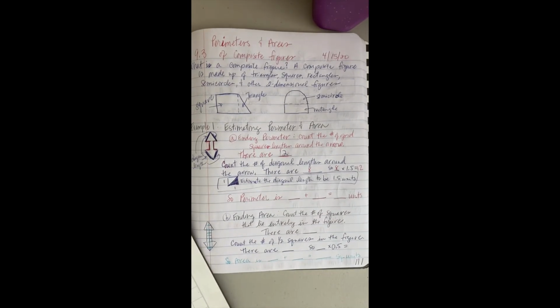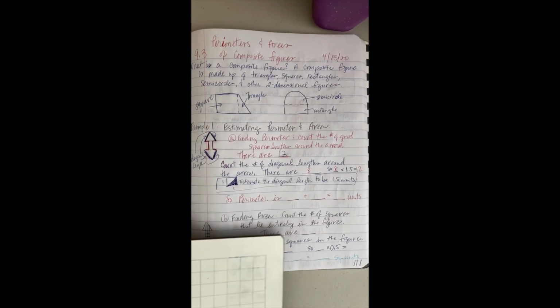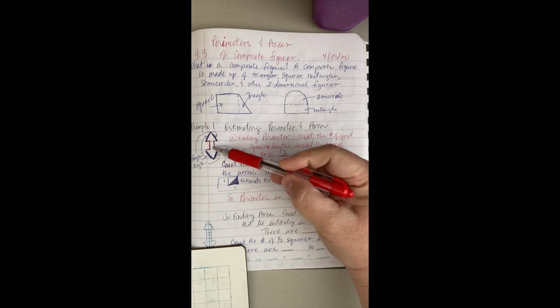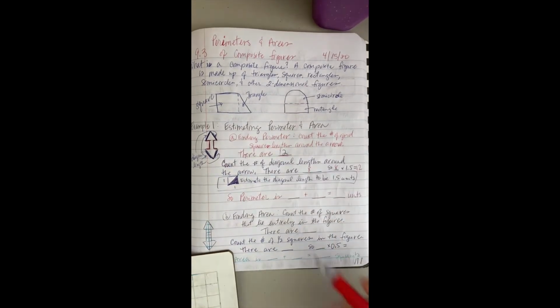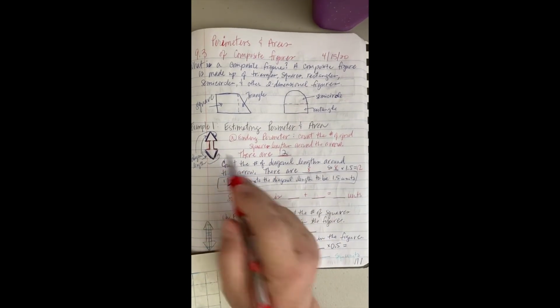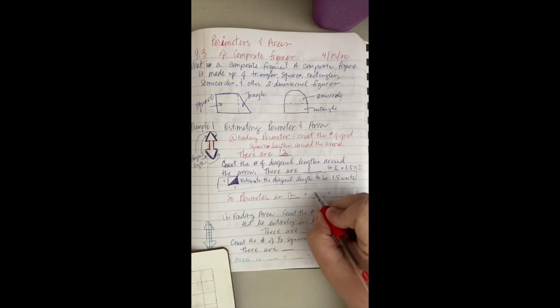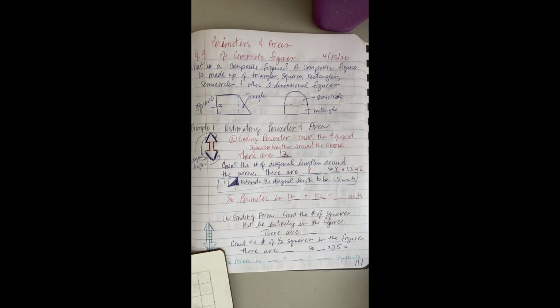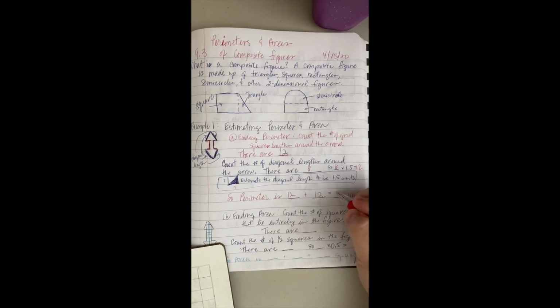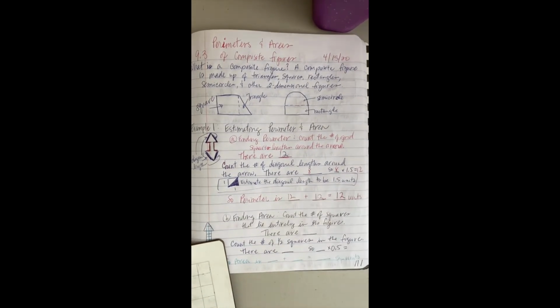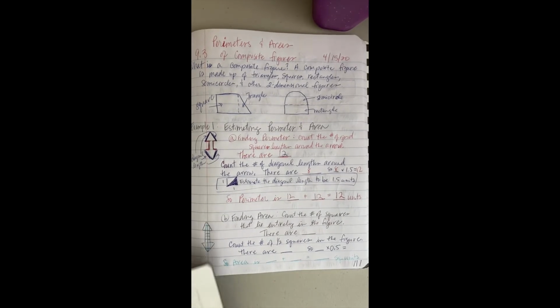So remember, perimeter is adding up all the outside edges, and that's what we did. We added up all these outside edges here, and that was 12. Our diagonal edges turned out to also be 12. So the total perimeter would be 24 units for the picture of our arrow.